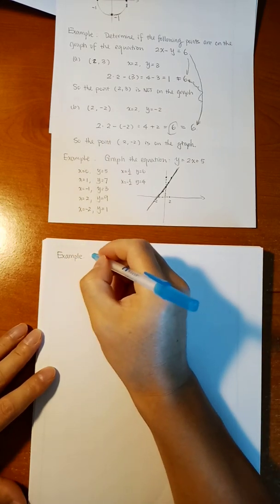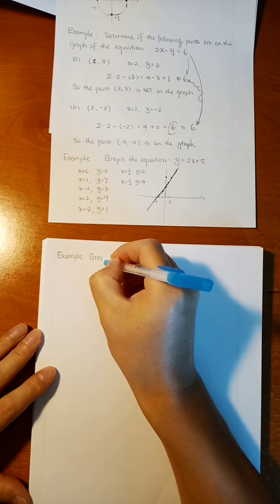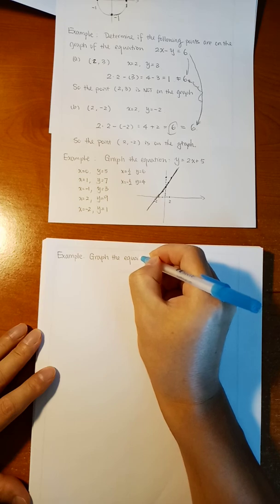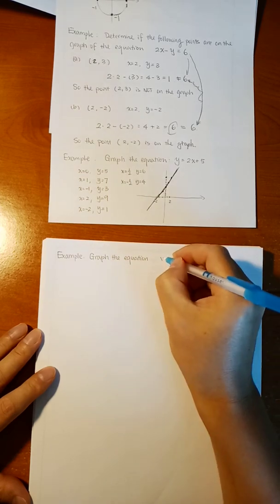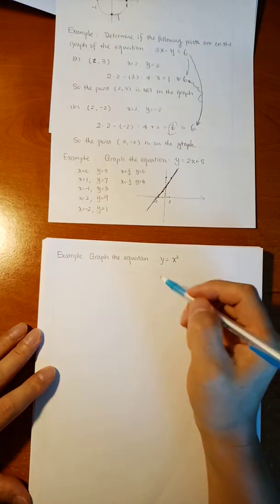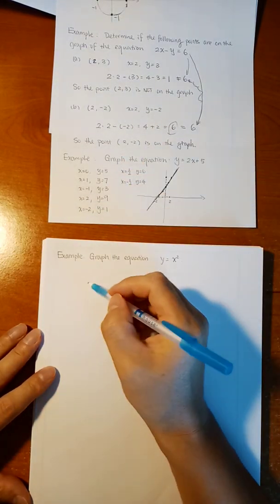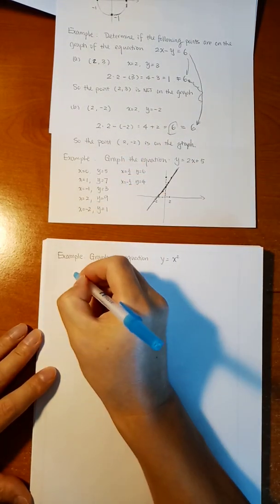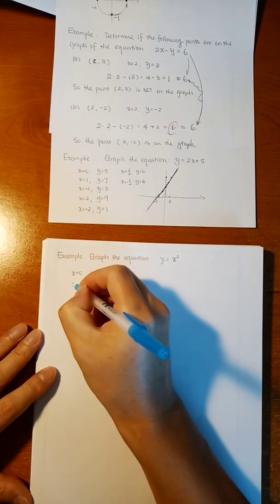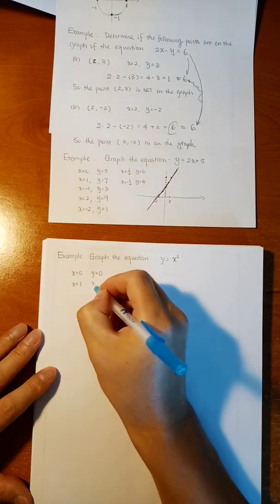Example, graph the equation y is equal to x squared. Okay, so we're going to do the similar stuff. We'll choose x equal to 0, 0 squared is 0. X is equal to 1, 1 squared is 1.